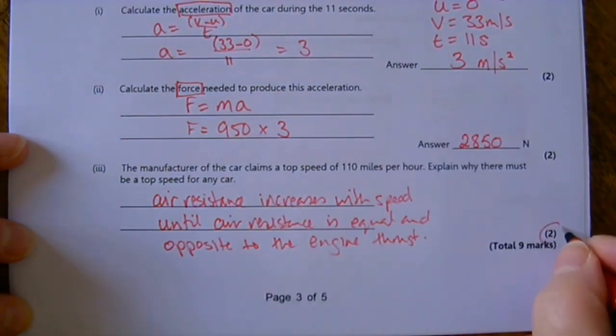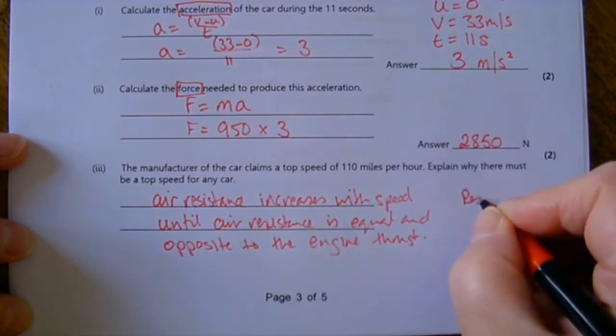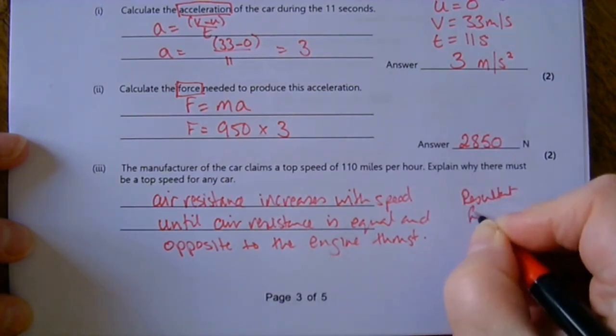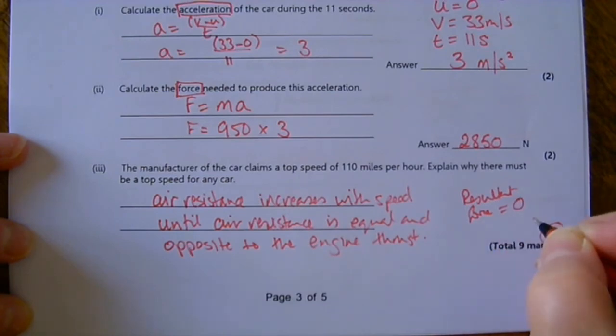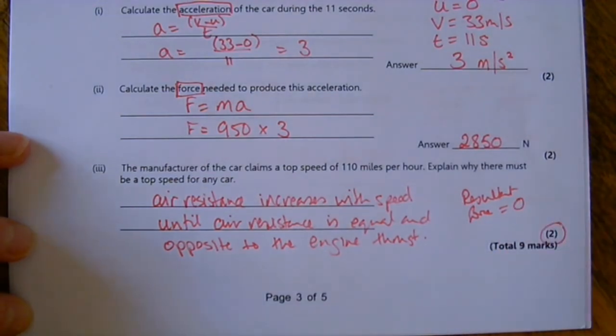If that had been a 3-mark question, I would have added resultant force equals 0, therefore no acceleration.